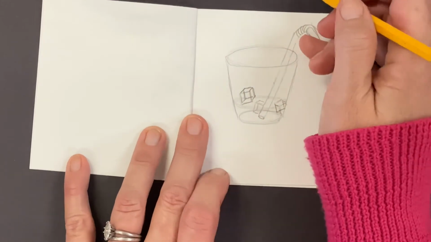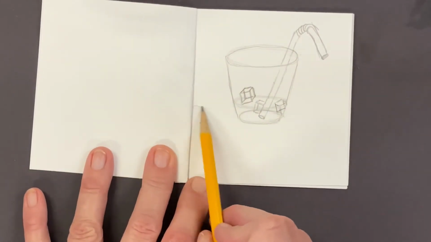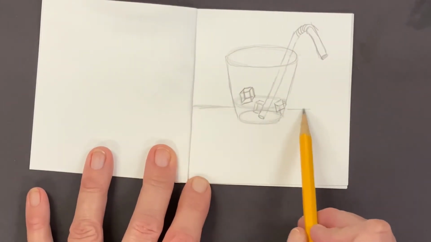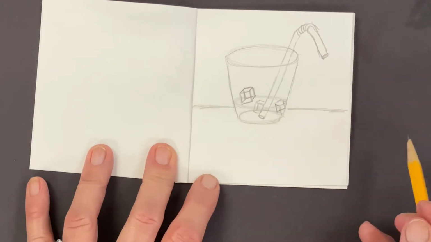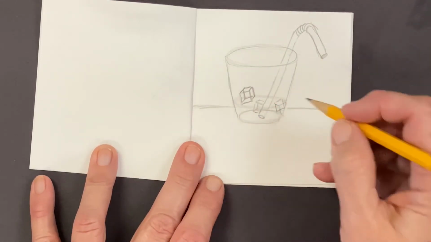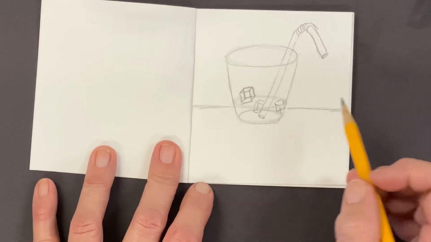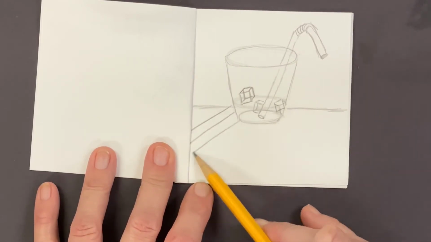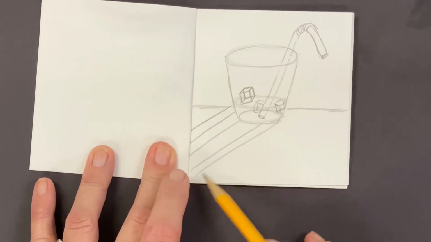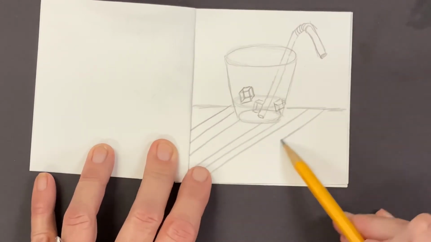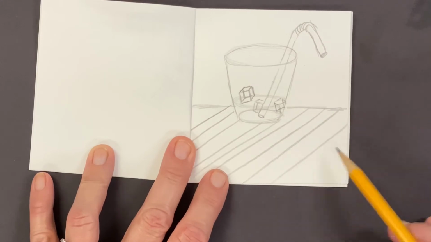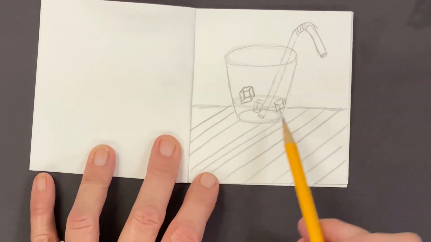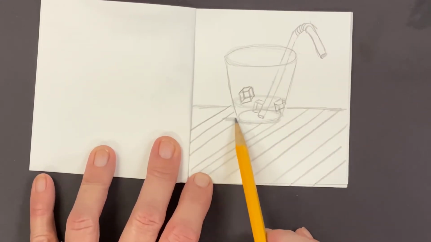And then maybe this is sitting on a table. See the table's edge. And let's see, I could add a pattern on my tablecloth. Maybe there's diagonal lines on the tablecloth. Add some value on the table with a little shadow.